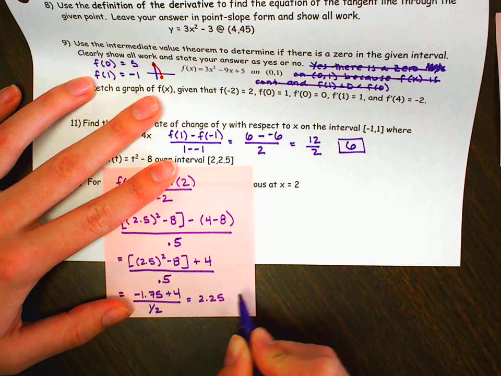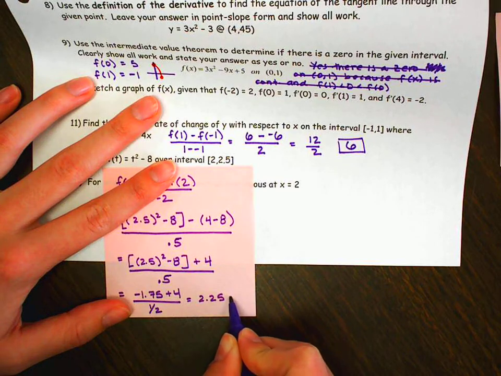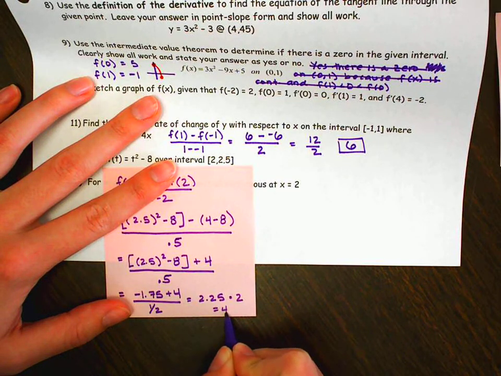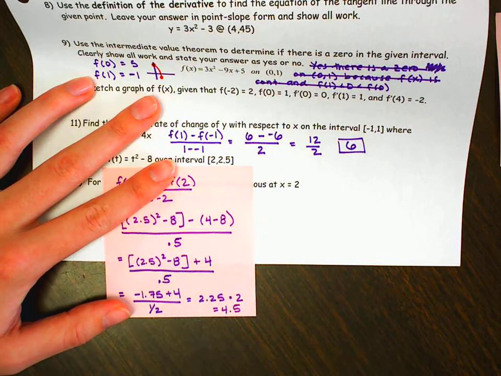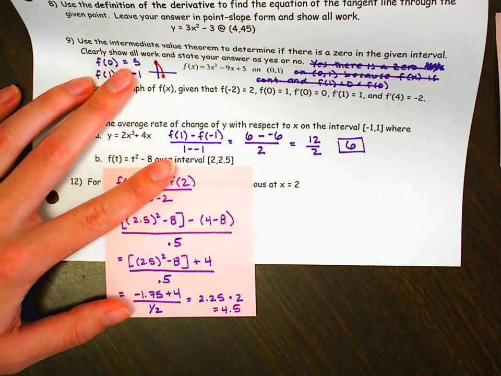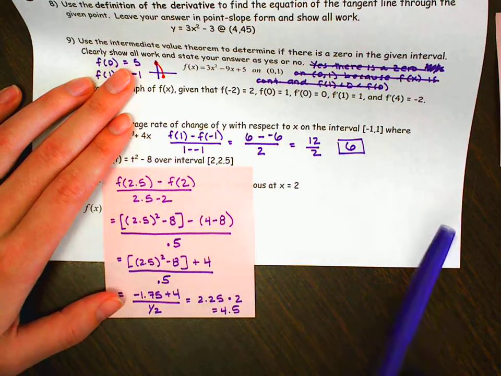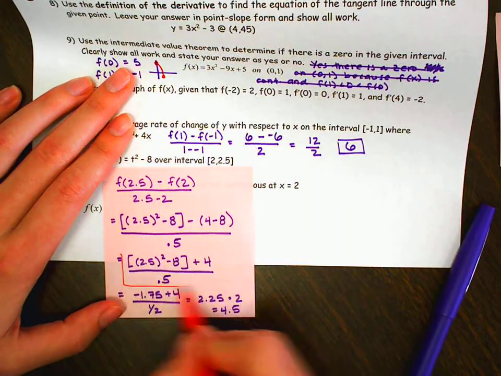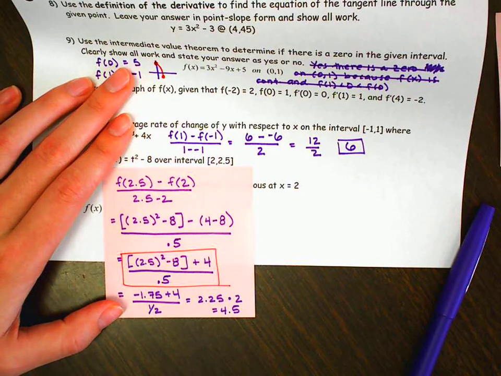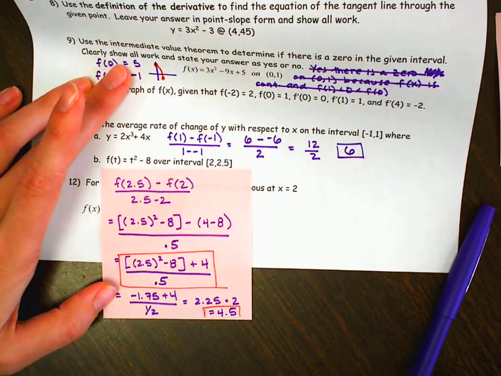Dividing by half is the same as multiplying by 2, so 4.5. Okay. So it'd be nice if you could leave it for me like that, but it's better if you can't do this correctly just to leave it at this point. Again, we don't know what the units are, so we're just going to leave it like that.